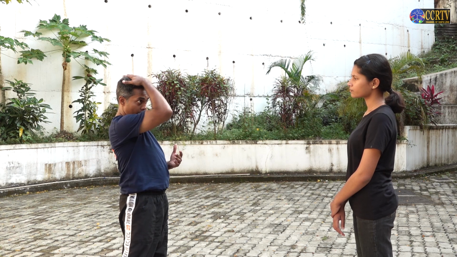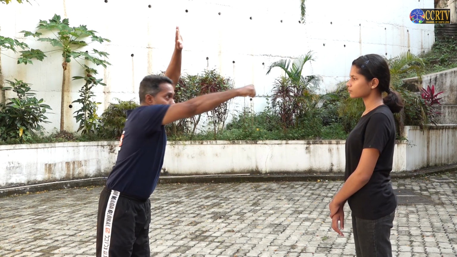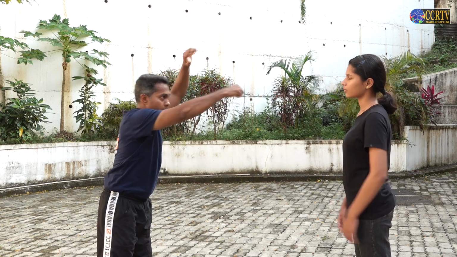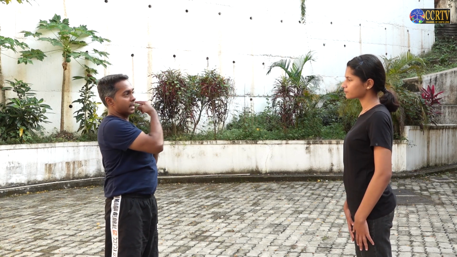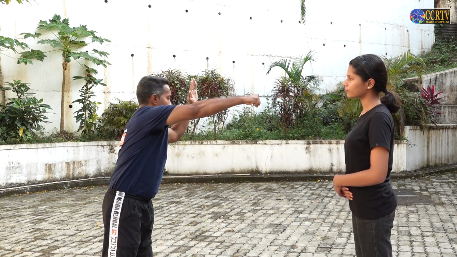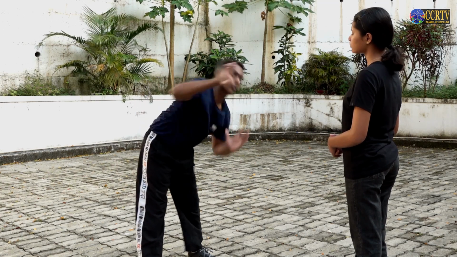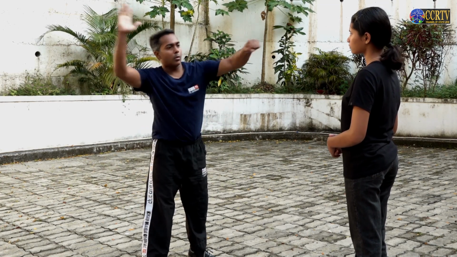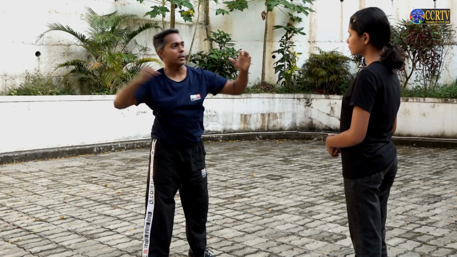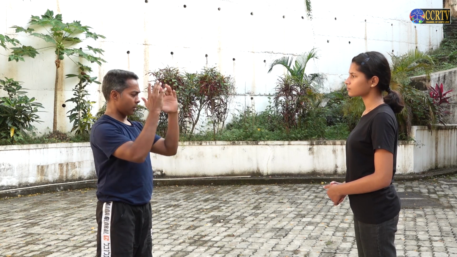So if the hit is coming to the top of the head, instead of doing this, we are now doing this. We're blocking and striking at the same time. Likewise, instead of getting a slap to the side of the face, instead of doing this, we're doing this. This is the groin. Instead of doing this, we are blocking and striking at the same time. But this combination will take some time for you to understand which hand is going to strike, which hand is going to block. So we'll start with the very basic part of how to first stand.